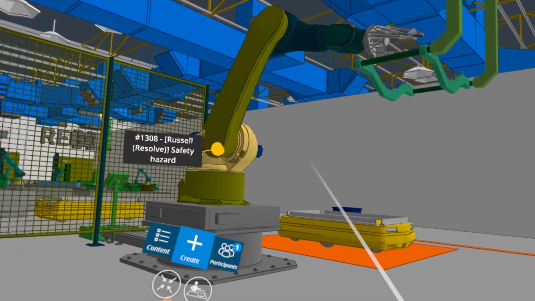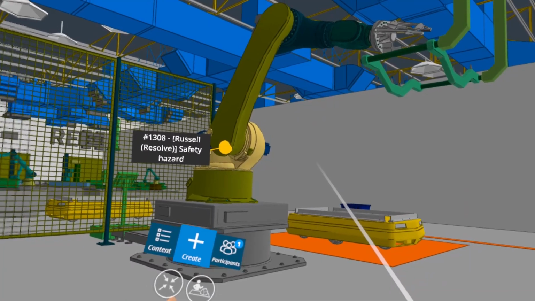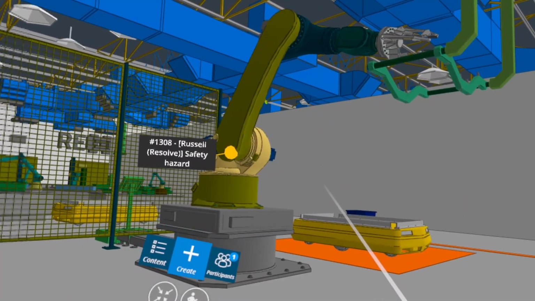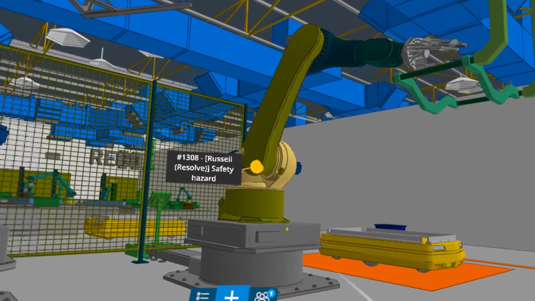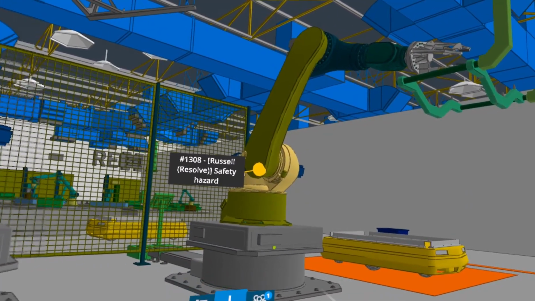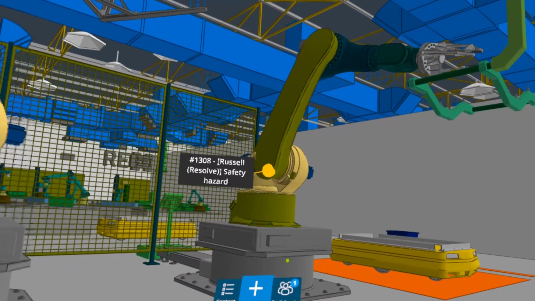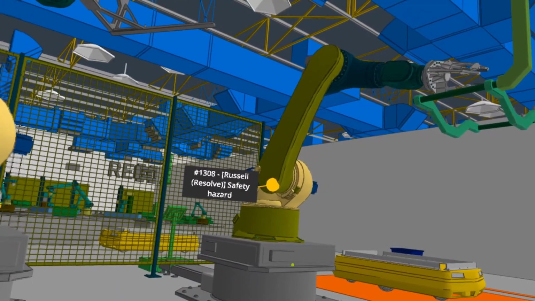Now that I've shown you the video recording settings that I use, I'm going to show you how to record a video from within Resolve so that you can capture content in your BIM files and get content of your walkthroughs, whether you're looking at a Navisworks file, Revit file, or any of the other types that we support.